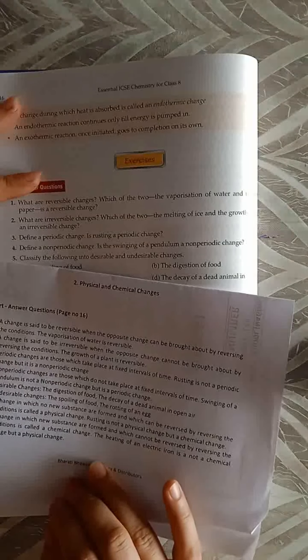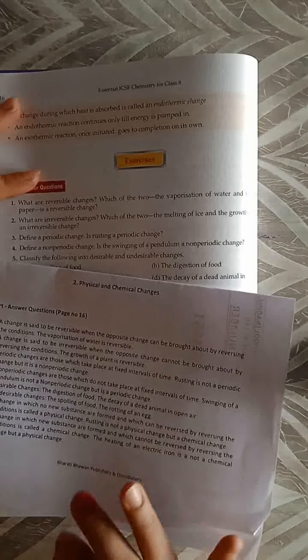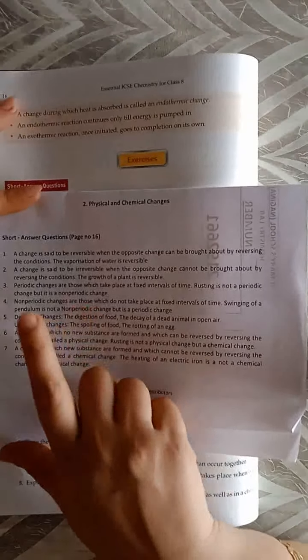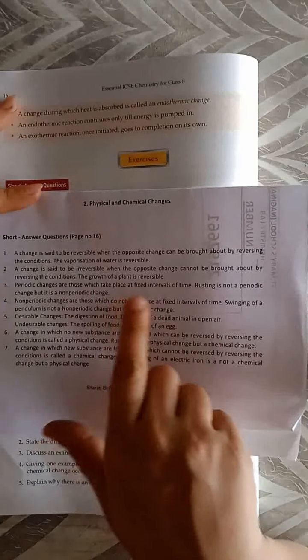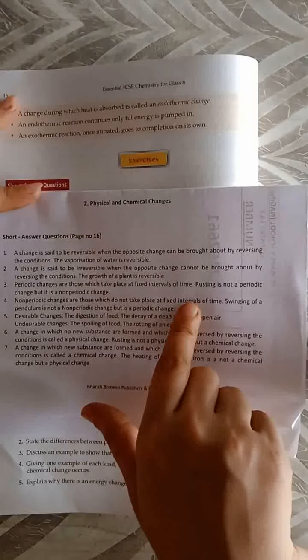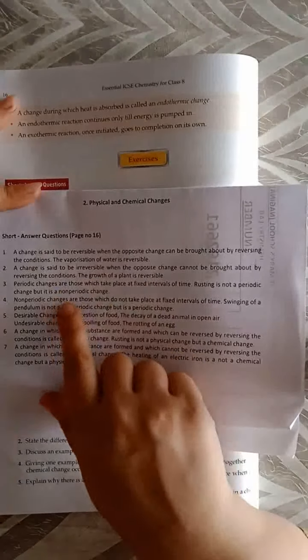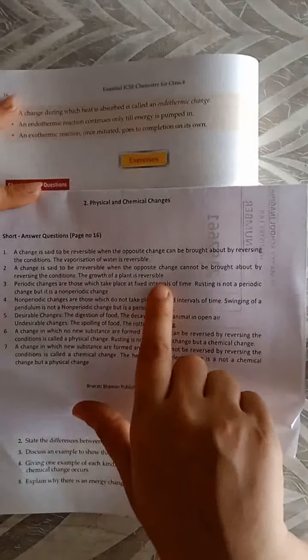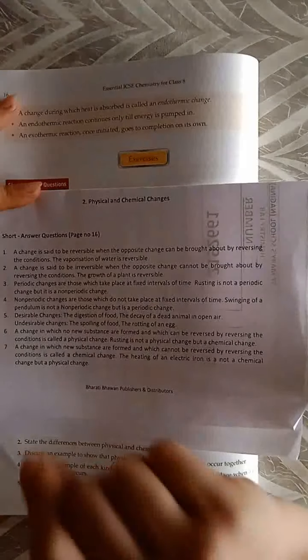Next is define a periodic change. Is rusting a periodic change? So what about the periodic changes? Periodic changes are those which take place at fixed intervals of time. So what are periodic changes? They take place at fixed intervals of time.